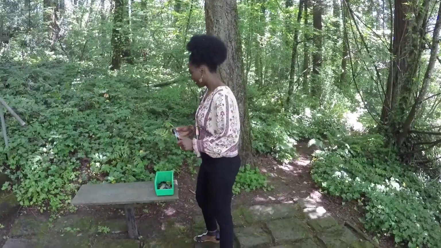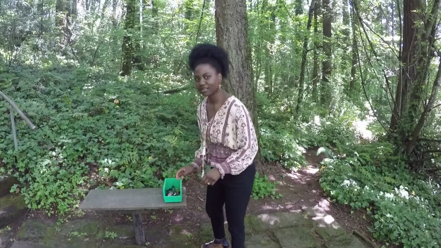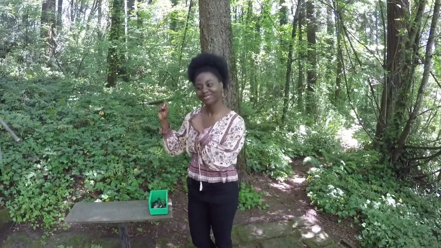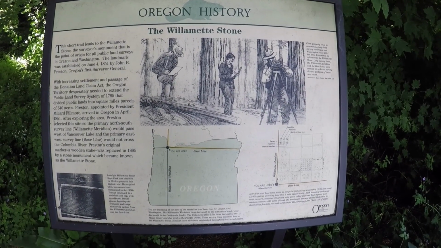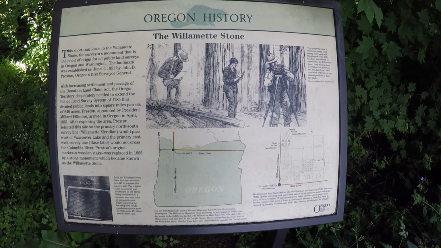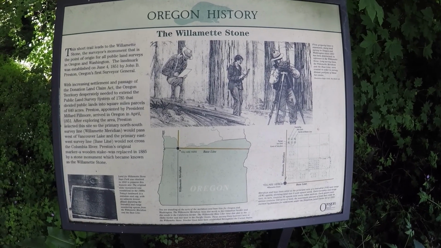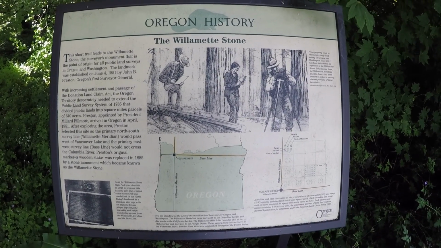All right, so we're done here at site 4. Let's go to location 5. If you guys are interested, here is a little plaque about the history of the Willamette Stone Heritage Site, and you can pause it and take a look.